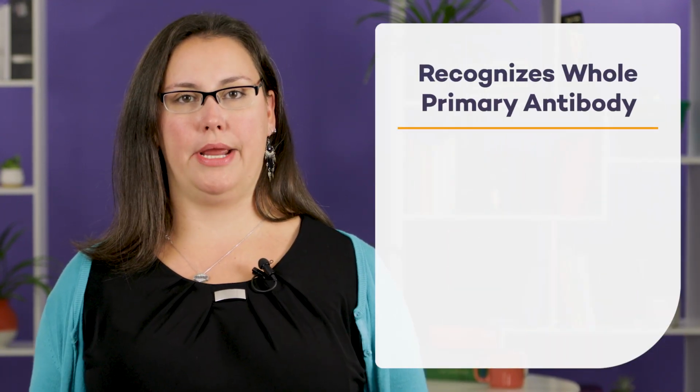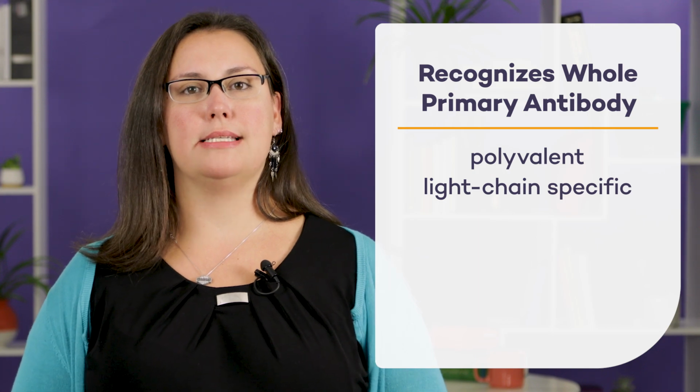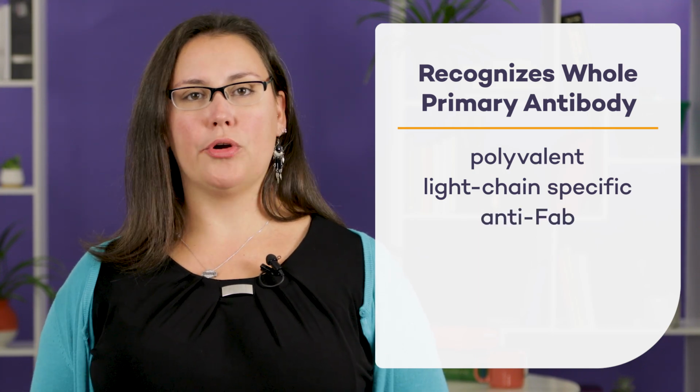If you happen to be unsure about the details of your primary antibody, which can happen sometimes with homemade antibodies, you want to make sure you use a secondary that can recognize the whole primary antibody, such as a polyvalent secondary antibody, or one that is light chain specific, or even one that recognizes the whole FAB portion of your primary antibody.